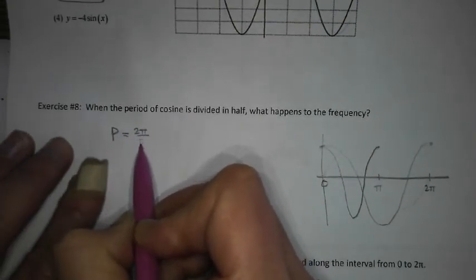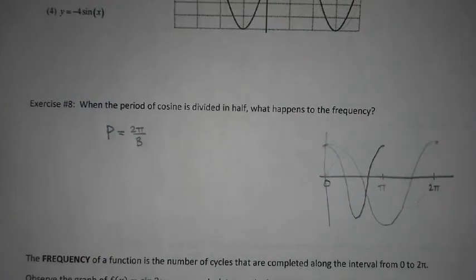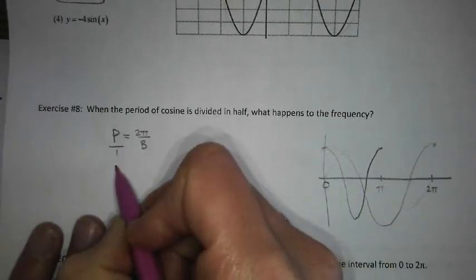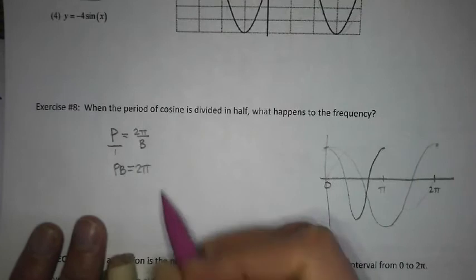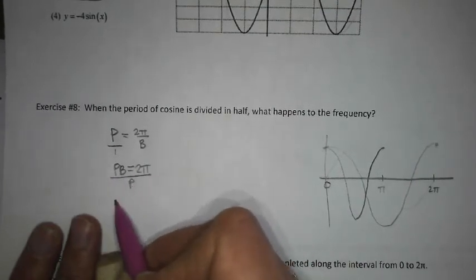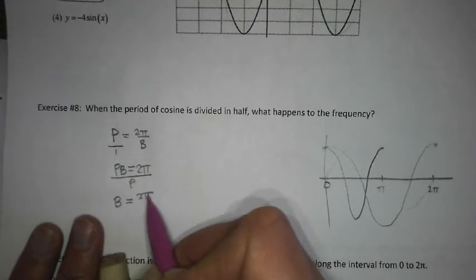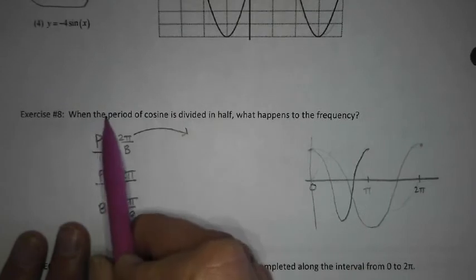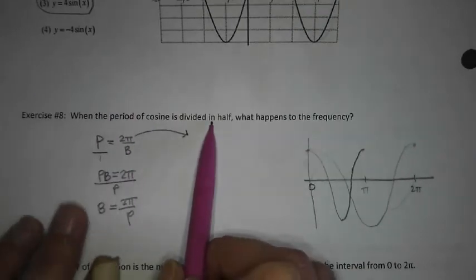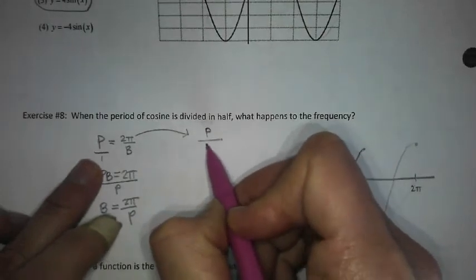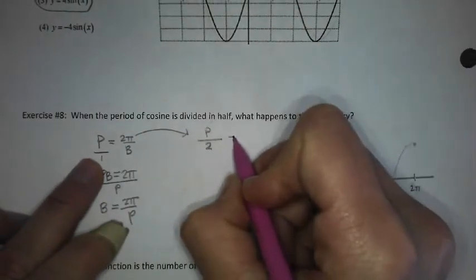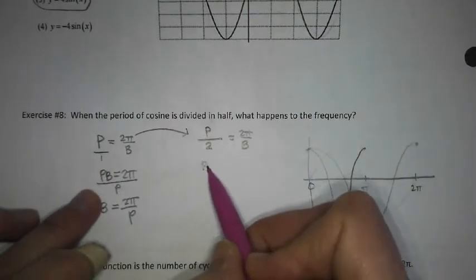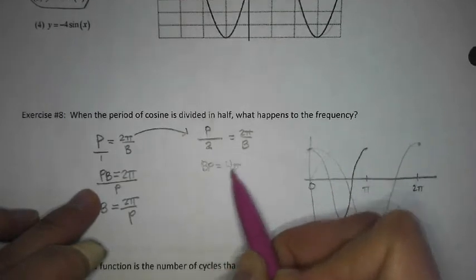So think about this from an algebraic perspective. Period equals 2 pi over b. So right now, if I solve for b, put this over 1, I get pb equals 2 pi, and I divide both sides by p. The frequency is 2 pi over p. But if it's telling me what happens when the period is divided in half, so if I take that period and cut it in half, so divide it by 2, and then solve for b, I'm going to get bp equals 4 pi.